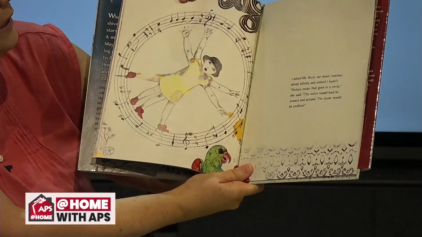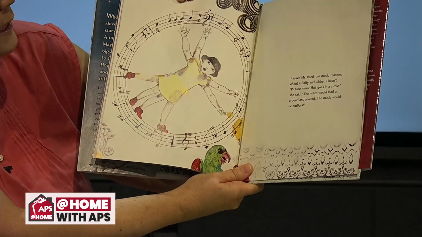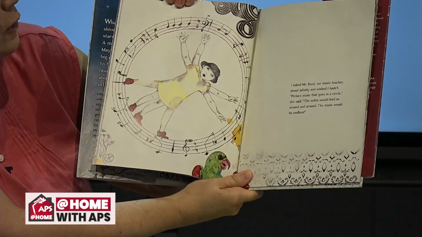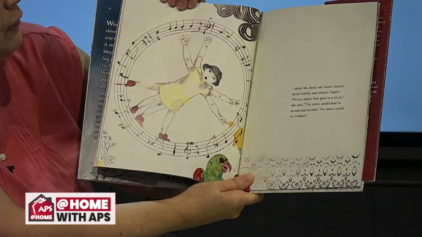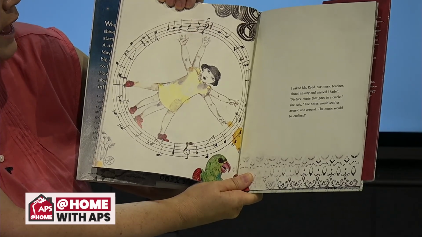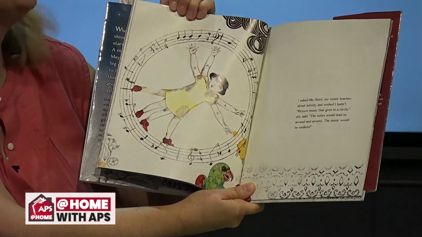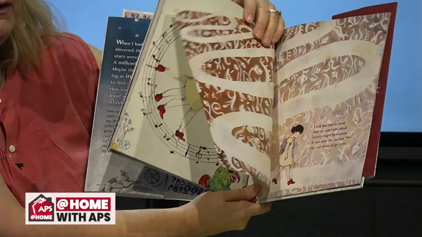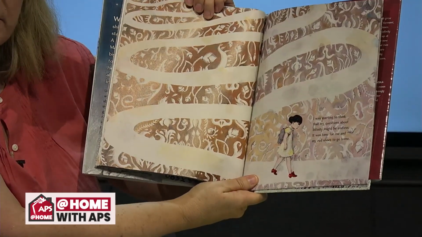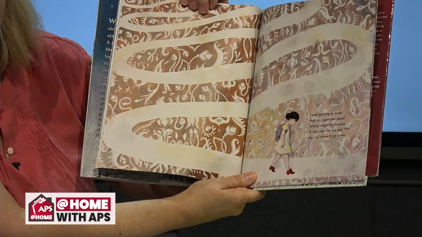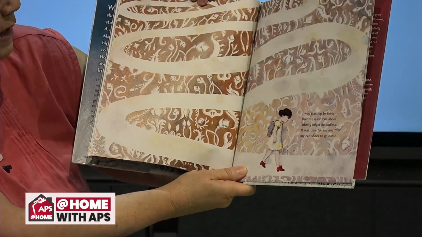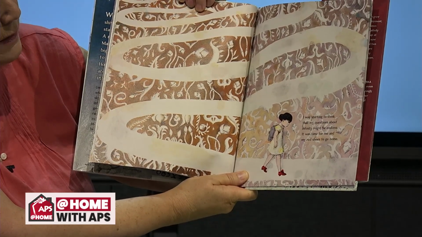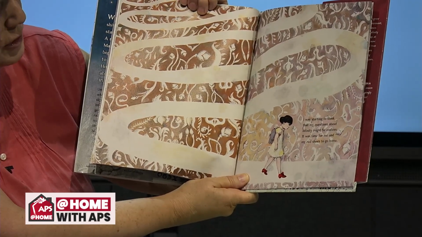I asked Miss Reed, our music teacher, about infinity, and I wish I hadn't. "Picture music that goes on in a circle," she said. "The notes would lead us around and around. The music would be endless." So we're talking endless. There's no limits as far as our recess. It can cut it in half and get smaller and smaller. I was starting to think that my questions about infinity might be endless. It was time for me and my red shoes to go home.